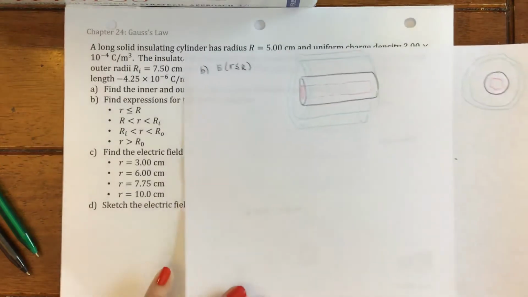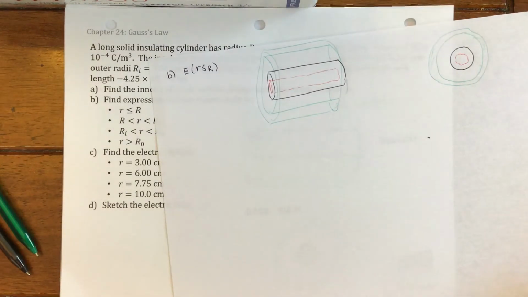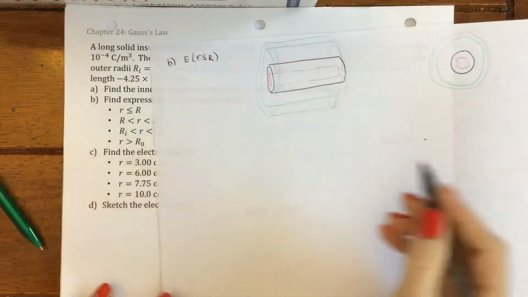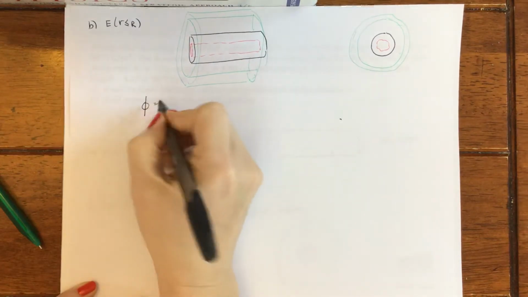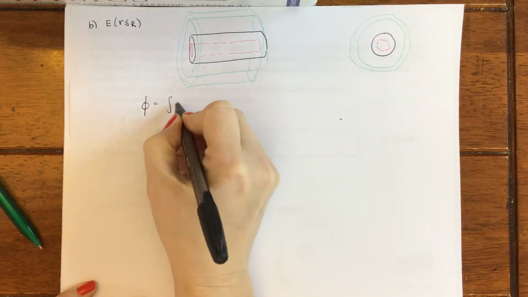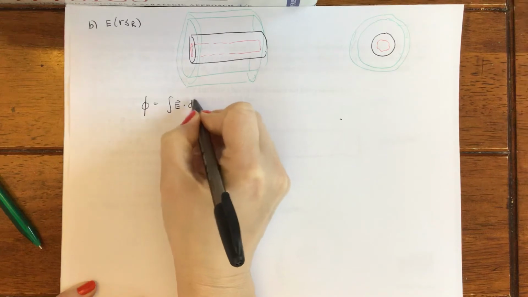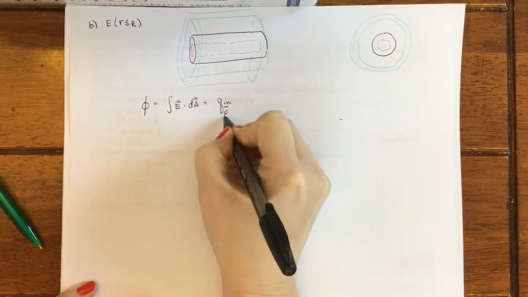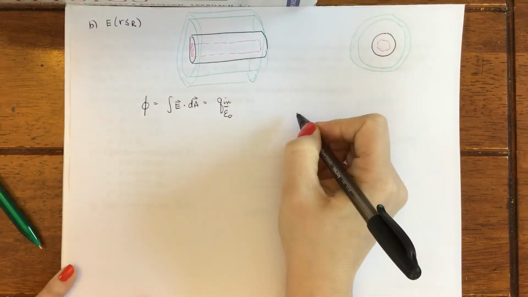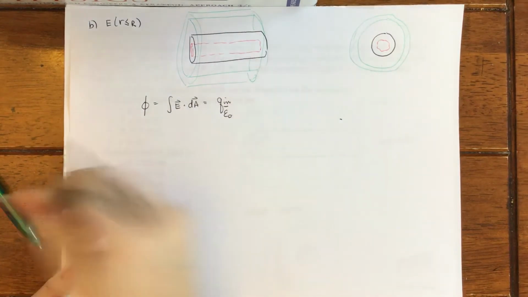Let's write down Gauss's law, because that's our first step in calculating the electric field. Gauss's law says that the net electric flux through any closed surface, the integral of E dot dA, equals the net charge enclosed by that Gaussian surface divided by the constant epsilon naught. Let's deal with E dot dA first.